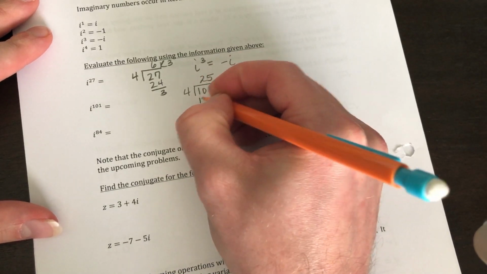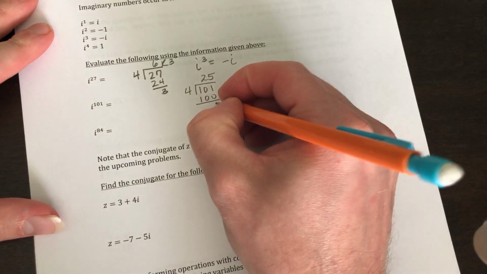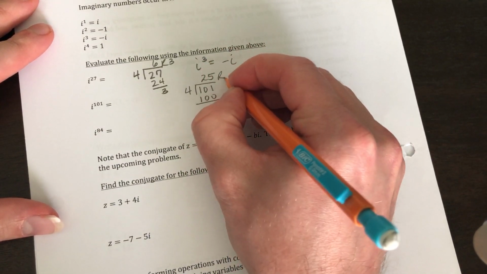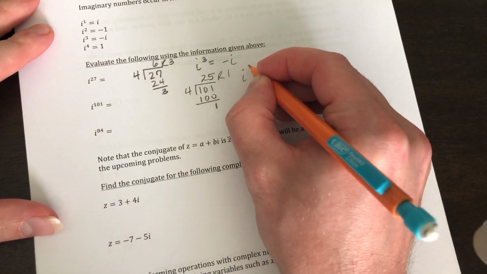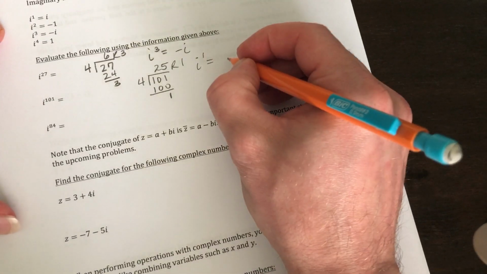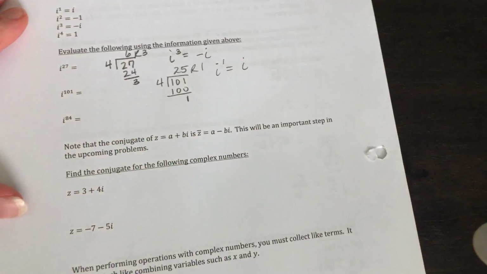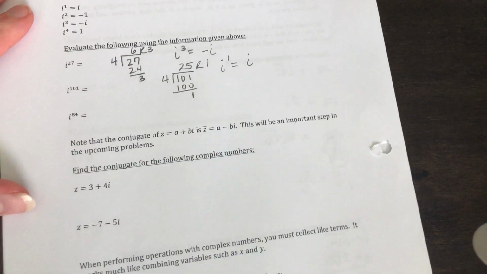That's it. Next, i to the 101. 4 goes into 101 25 times with a remainder of 1. Okay, so i to the 1 power is just going to be i. Next, 84.